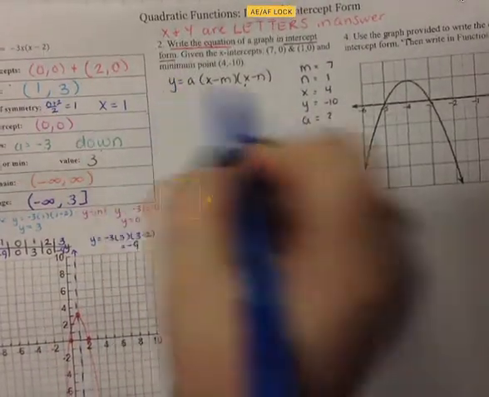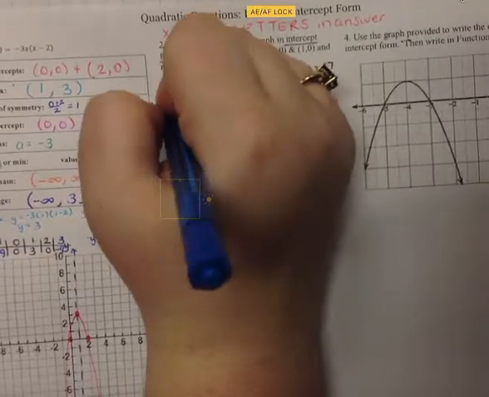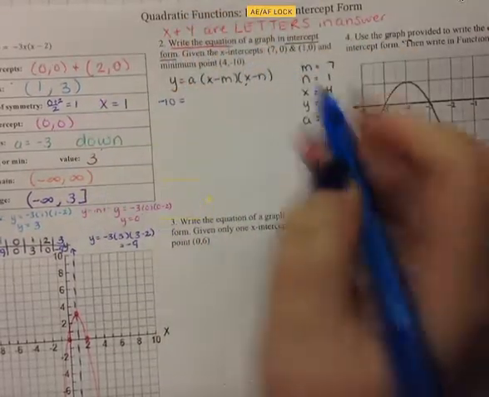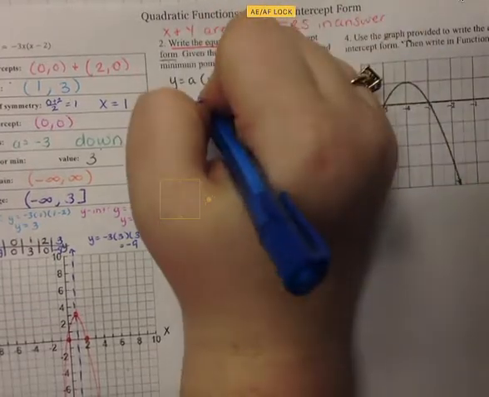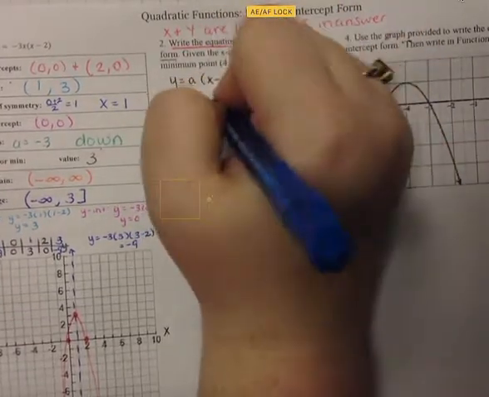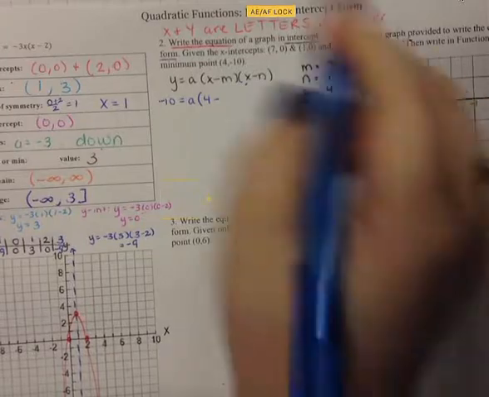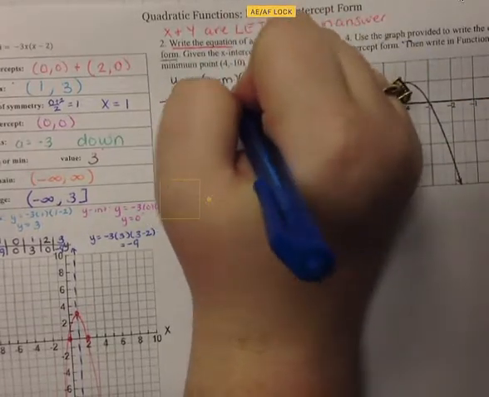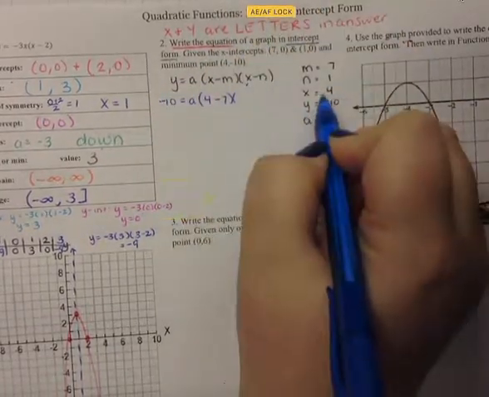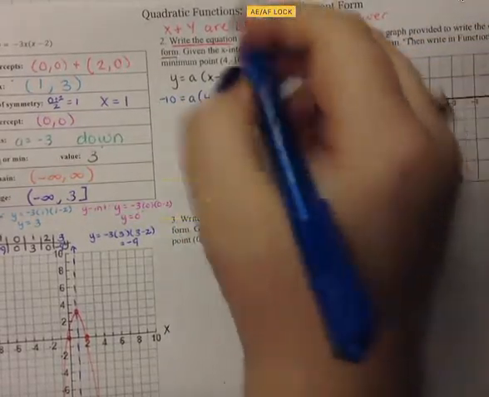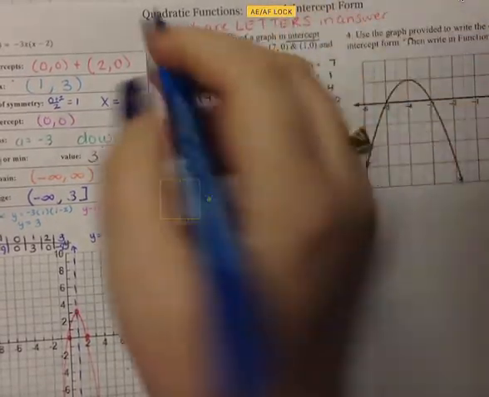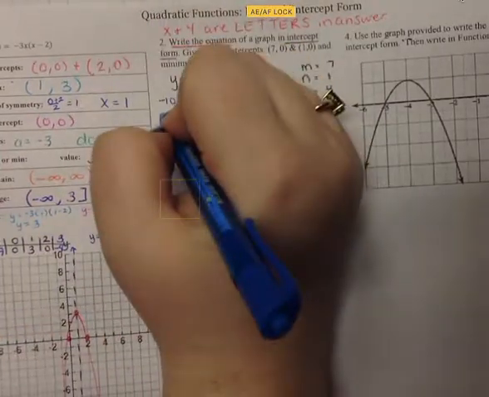Our y value is negative 10 equals a, we don't know our a value yet, parentheses, our x value is 4, minus our m value is 7, parentheses, parentheses, our x value is 4 again, minus our n value is 1. Okay, so the left-hand side, nothing can change to that yet.